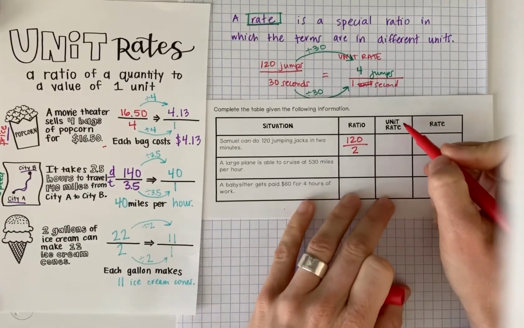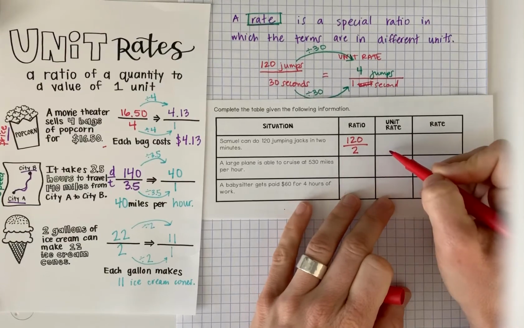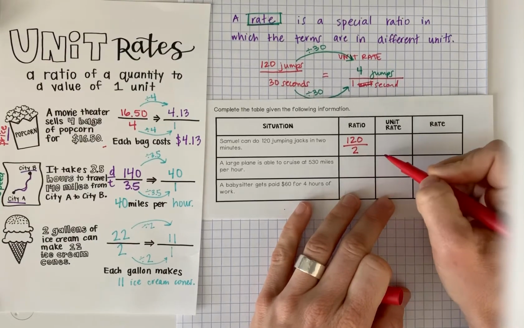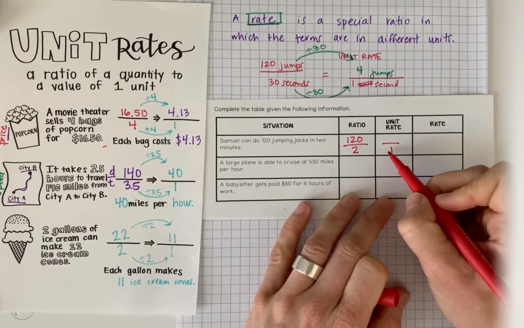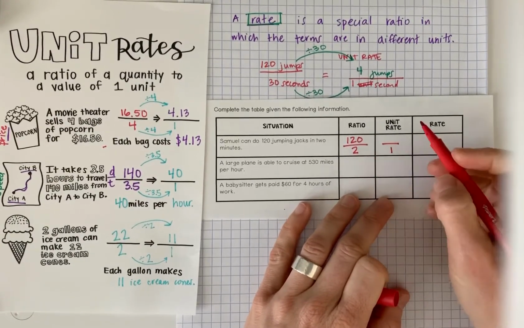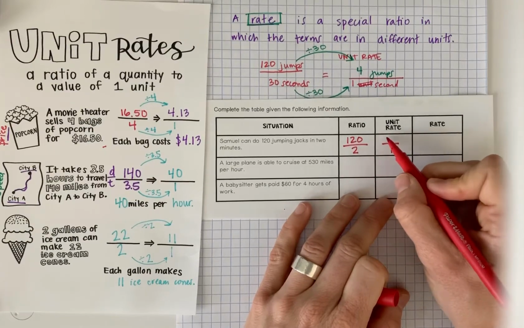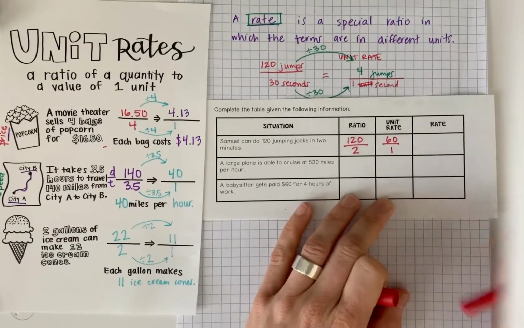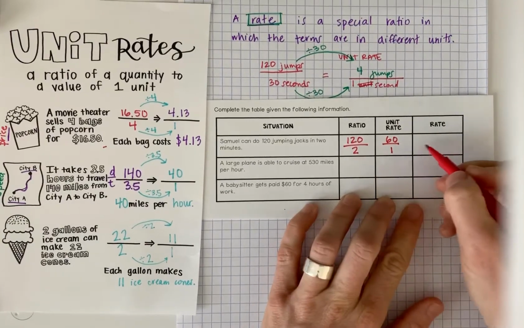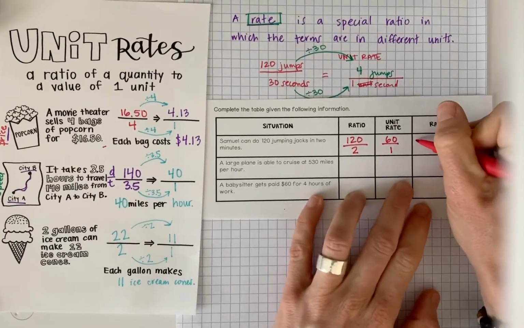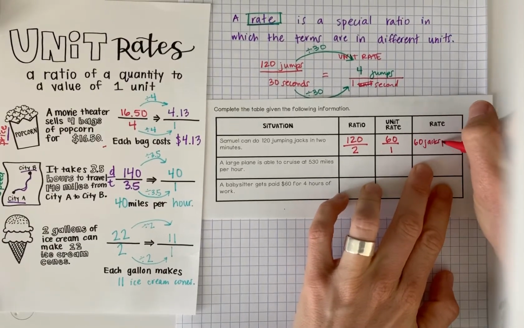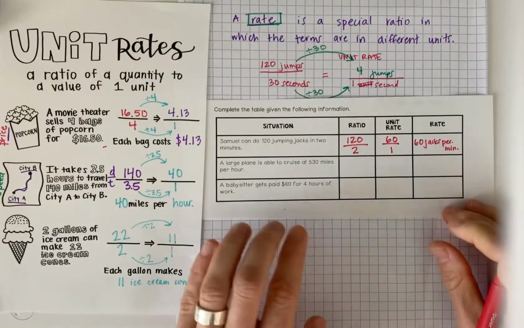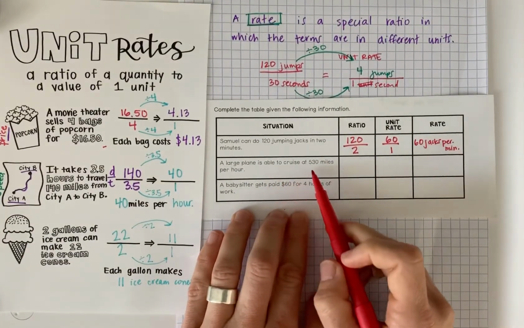Now, I want that as a unit rate, which means the comparison over 1. So not 2 minutes, but every 1 minute. So I'm going to put over 1, and I'm going to make that conversion. So right now it's 120 every 2. So that means that it is going to be 60 per every 1. And then you would write out what that rate is. So 60 jacks per minute.